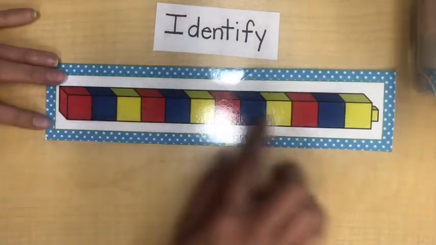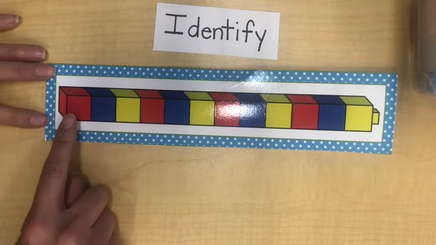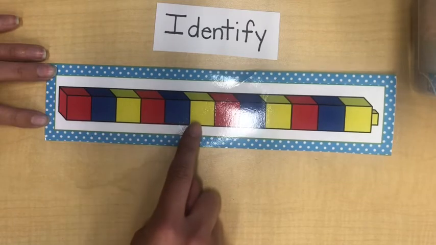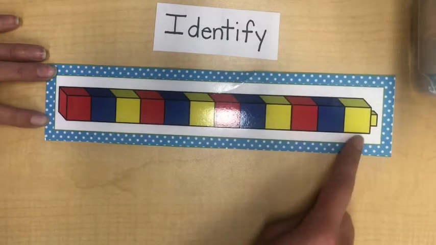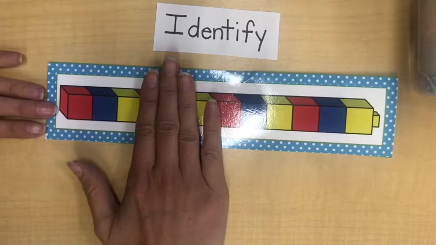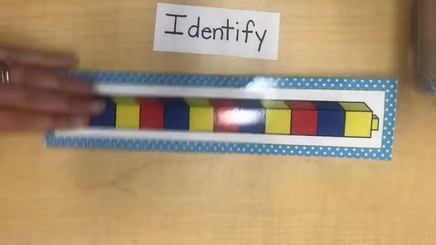When we look at this pattern, we just have to use what we see. So I see red, blue, yellow, red, blue, yellow, red, blue, yellow, red, blue, yellow. And then if I asked what part of the pattern repeats, you'd want to say just the beginning part. Red, blue, yellow. And then that repeats again. Let's try it on another one.